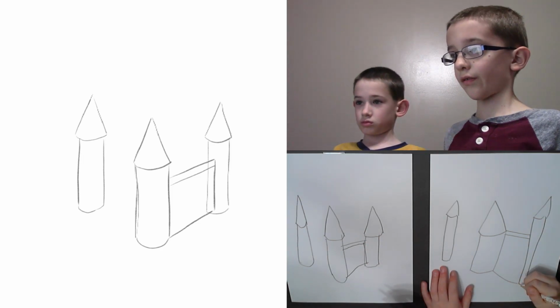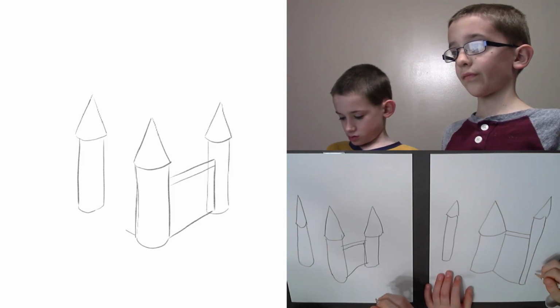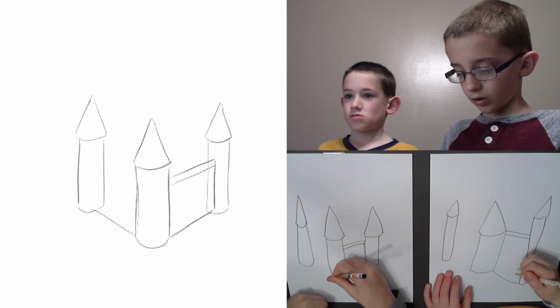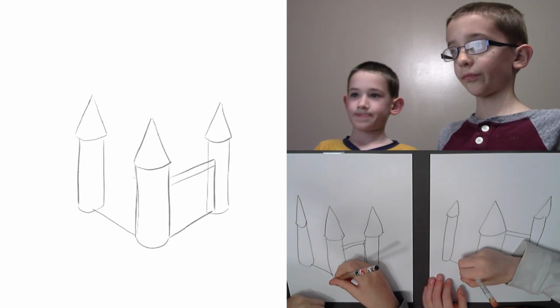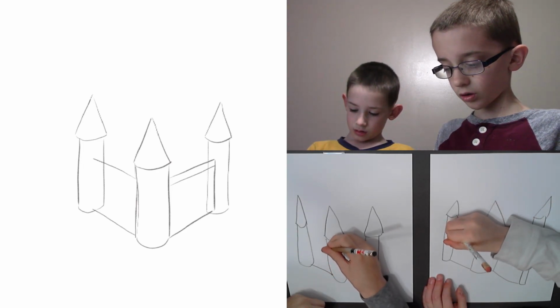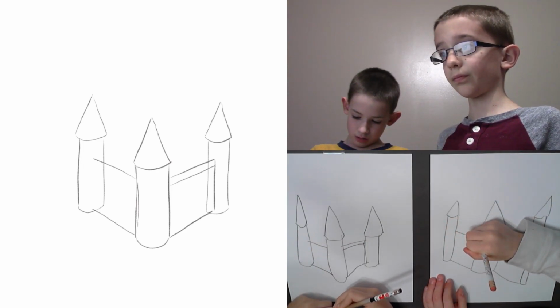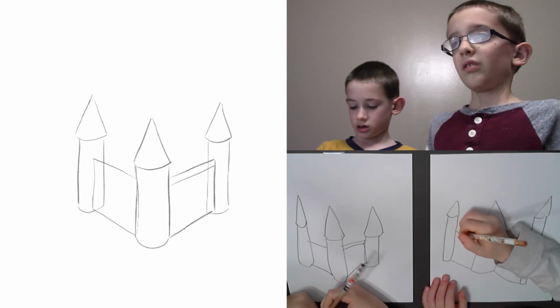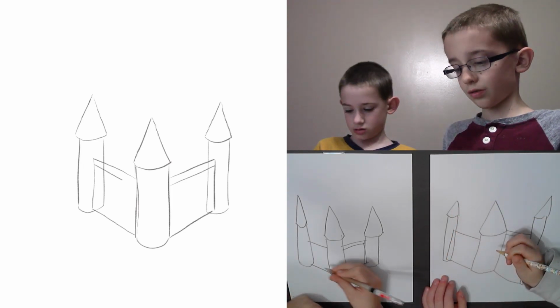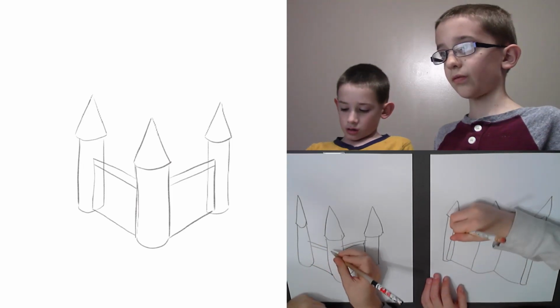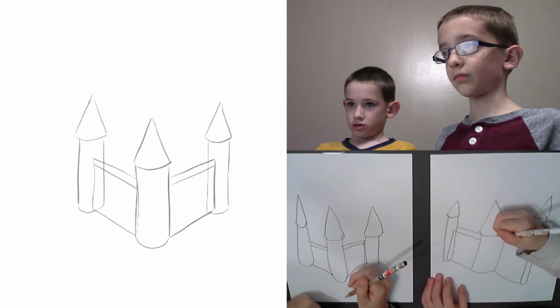Right there. We're gonna do the same thing we did on the other side. And draw that. Then we're gonna draw another line there. And then we're gonna draw that and then back in. And then a line right there.